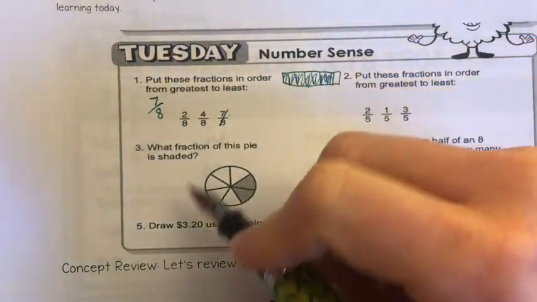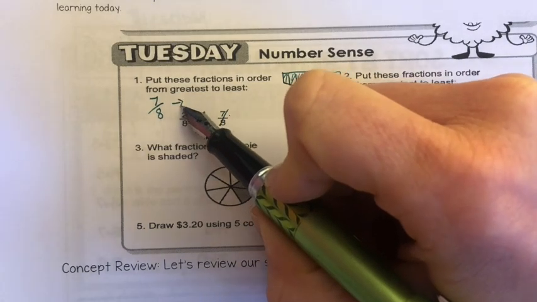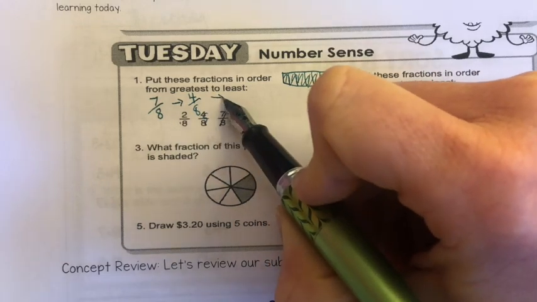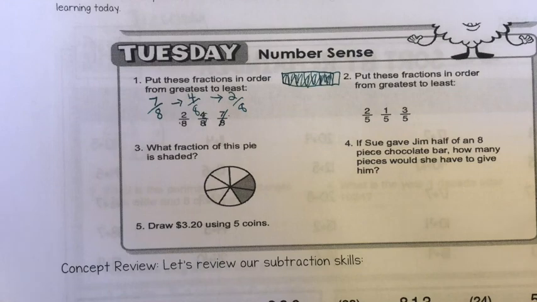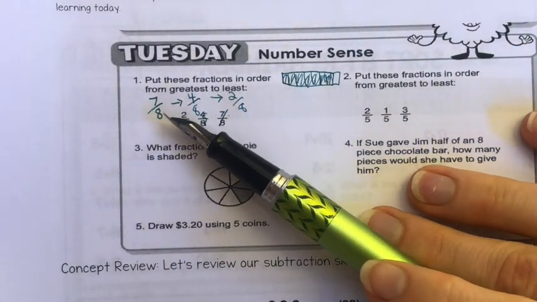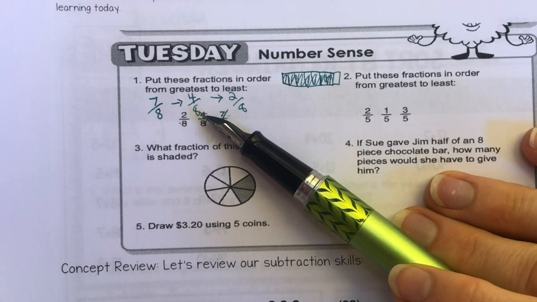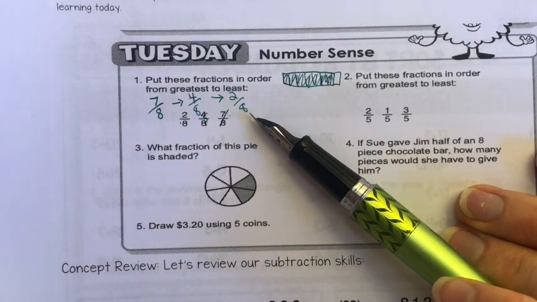Okay, using that rule, what's greater, 4/8 or 2/8? You're right, 4/8. 4/8 comes next. And then our last one, 2/8. So when you're doing fractions, I like to imagine food because I like food. Just imagine that you have a chocolate bar. The greatest would be 7/8 pieces of that chocolate bar if it's divided into 8 pieces. Then the next greatest would be 4 pieces, and then the least would be 2 pieces of the chocolate bar.